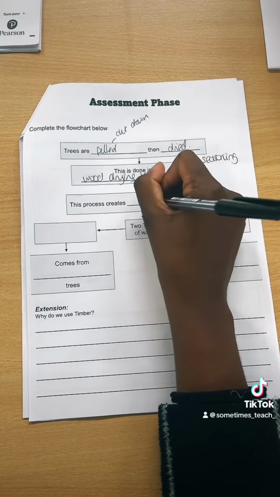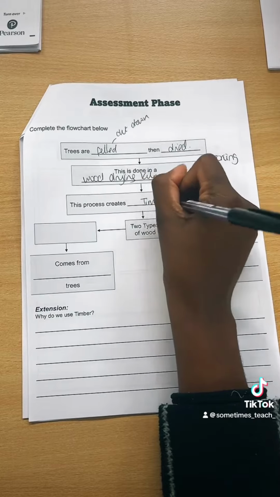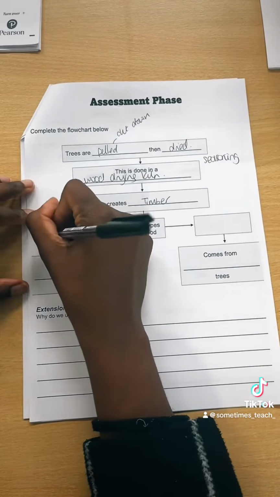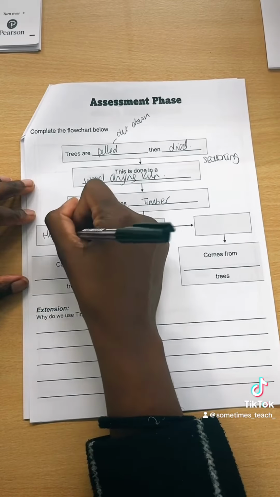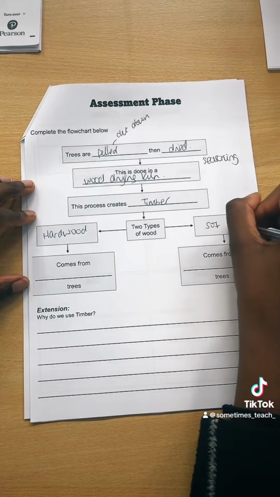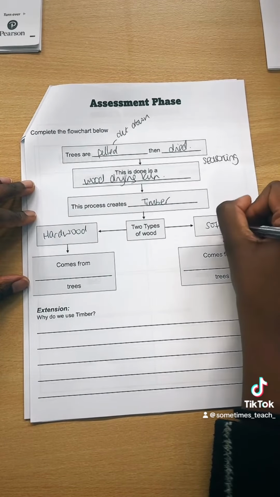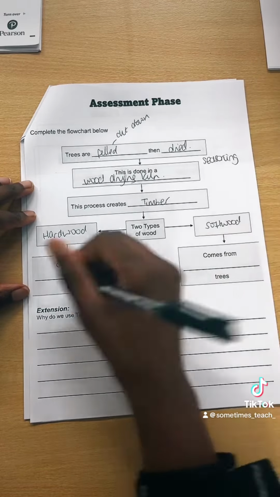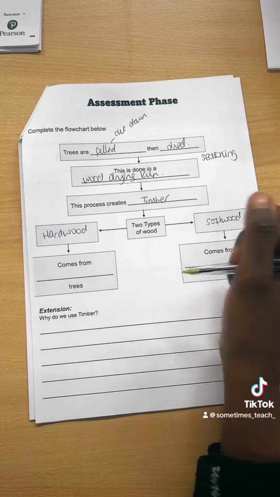Okay, this process creates timber. And you've got your two types of wood, hardwood and softwood. And then hardwood comes from what type of trees?